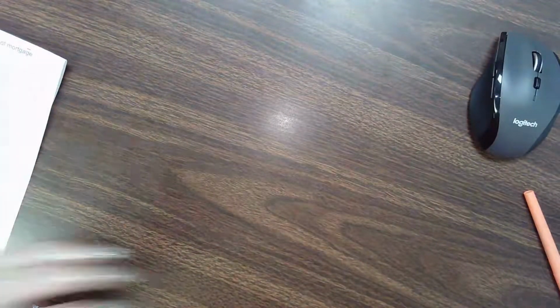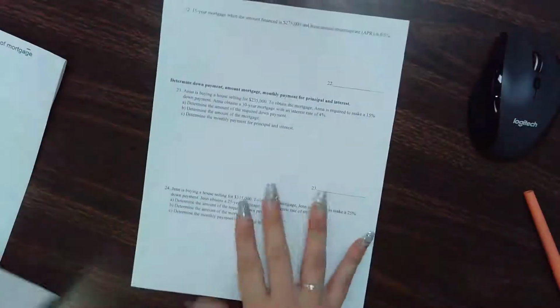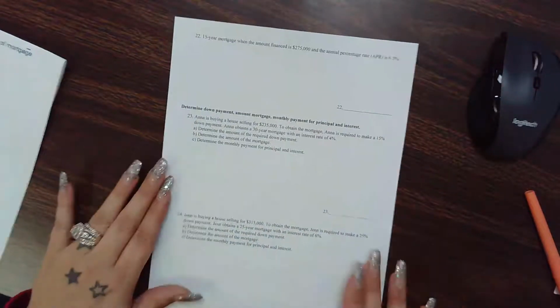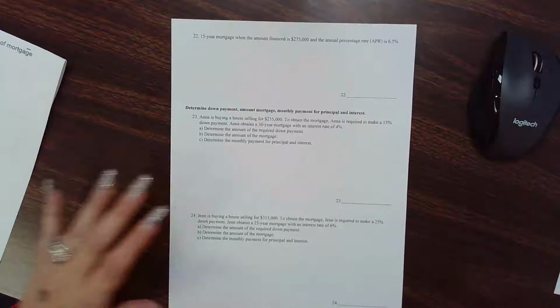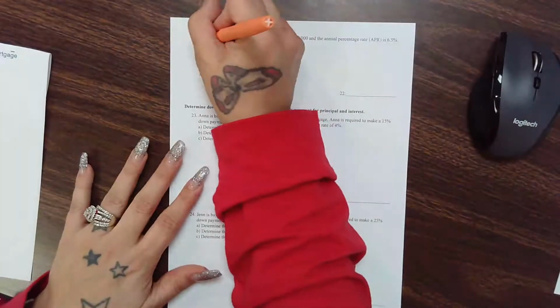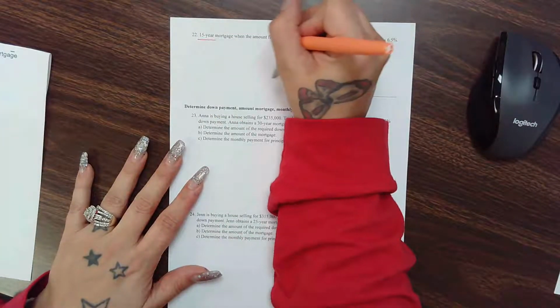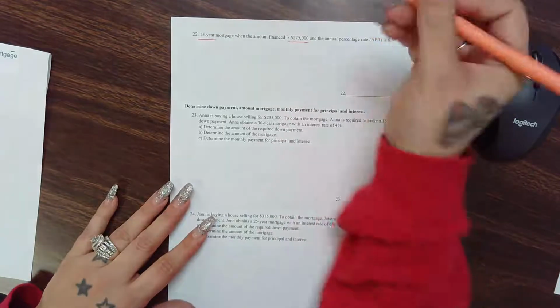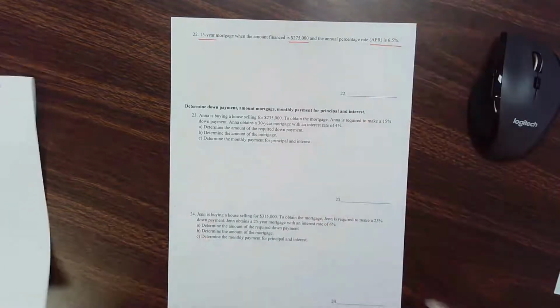Problem 22. All I'm given is each little piece of information I need to solve this. The directions go along with the previous problem. Find the monthly principal and interest payment for a mortgage. Use the monthly principal and interest per $1,000 table, rounded to decimal places if needed. Here I have a 15-year mortgage. I've financed or mortgaged $275,000, and my APR is 6.5%.